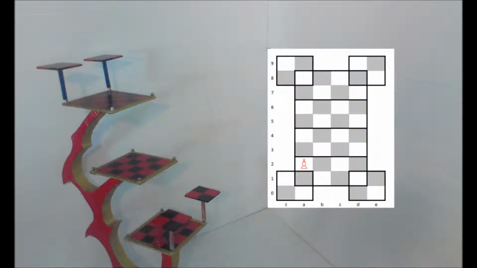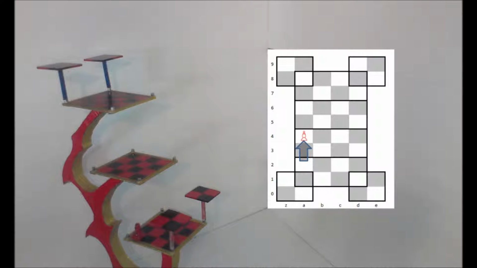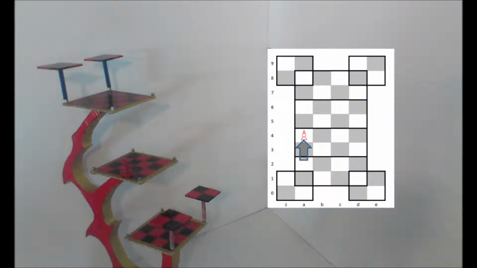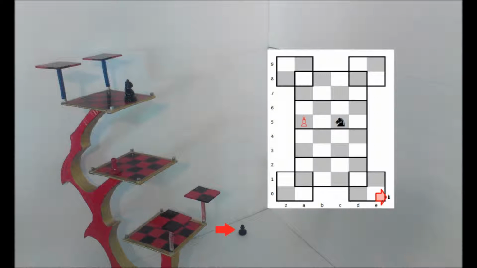Or 3.7b. On its first move, the pawn may move as in Article 3.7a, or alternately, it may advance two squares along the same file, provided that both squares are unoccupied. Or 3.7c. The pawn may move to a square occupied by an opponent's piece diagonally in front of it on an adjacent file, capturing that piece.